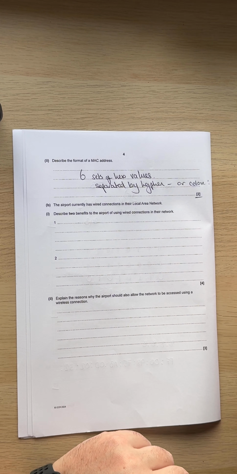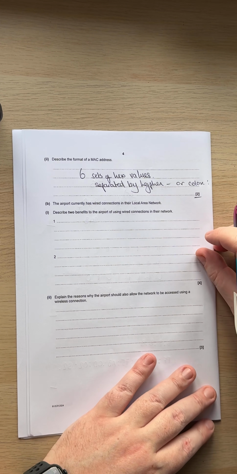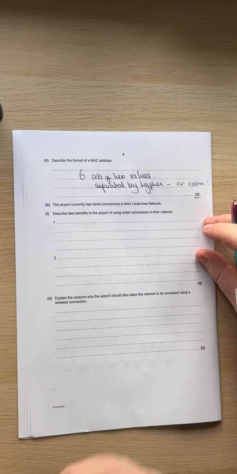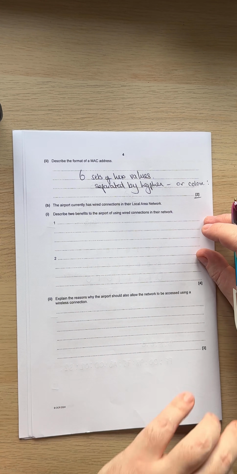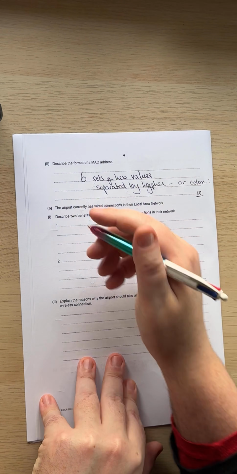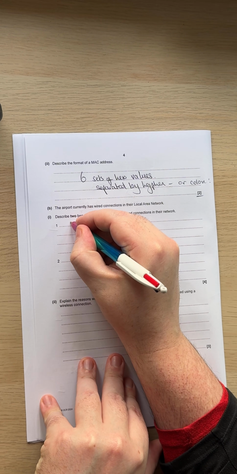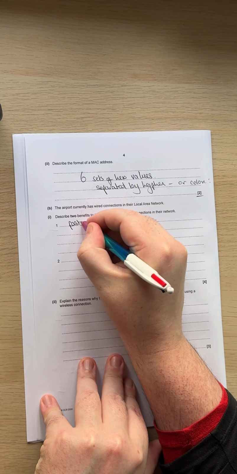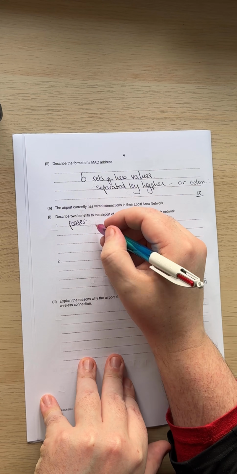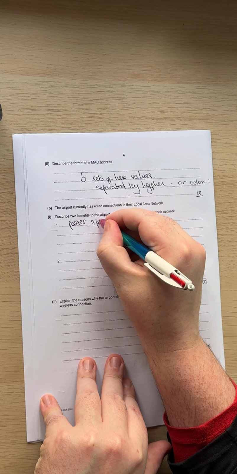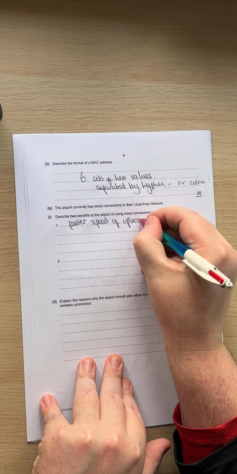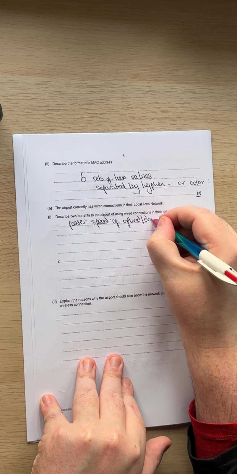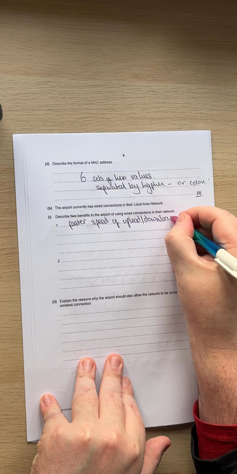The airport currently has wired connections in their LAN. Describe 2 benefits to the airport of using wired connections in their networks. So basically, why is wired better than wireless? Well, wired would give faster speed of upload or download due to higher bandwidth.